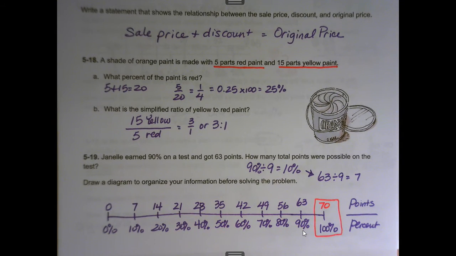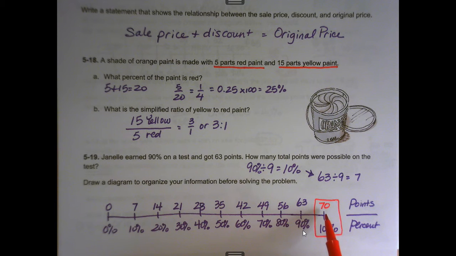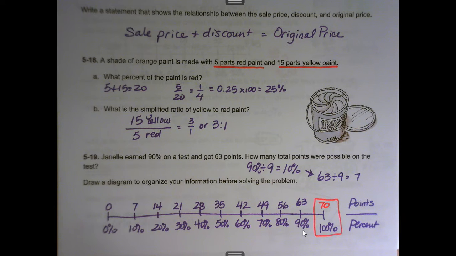The next part of the lesson that I'm going to go over quickly with you is a person named Janelle who earned 90% on a test at 63 points. In order for me to do that, I started by making my percent ruler. I know that I have from 0% to 100%, so that was the easy part.